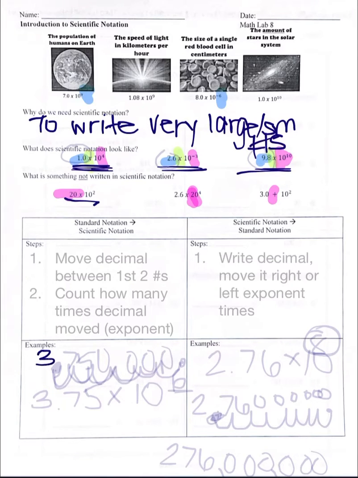So again, 3,750,000. The way we convert that number to scientific notation is we're going to figure out where that decimal belongs. In this example, it's at the very end. We're going to move it between. Since we want this first number, like these examples, to be between 1 and 9.9, we're going to move it over enough times to see where it lands when it's between the first two numbers.